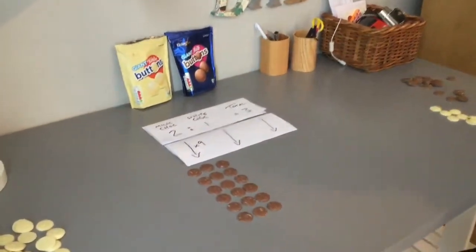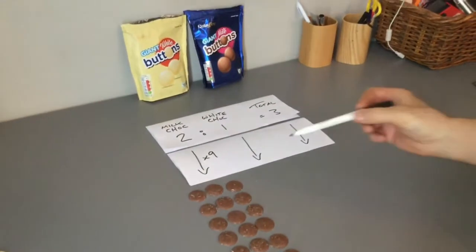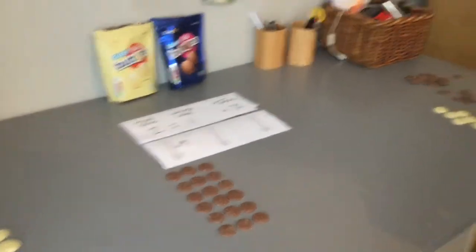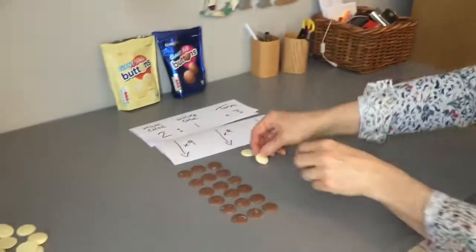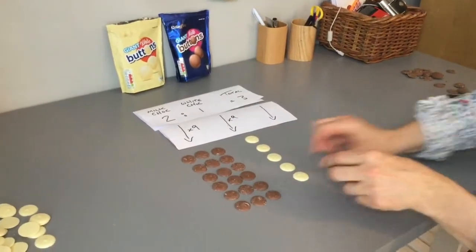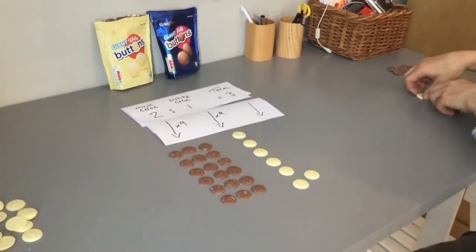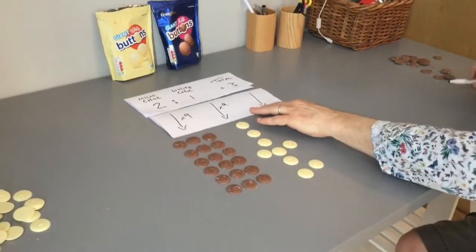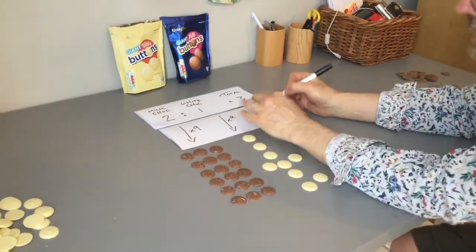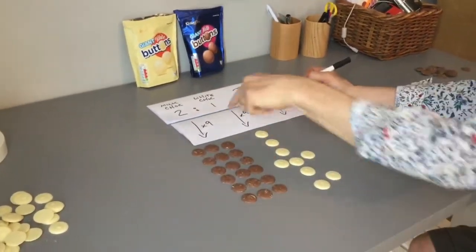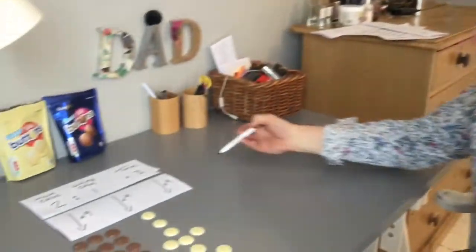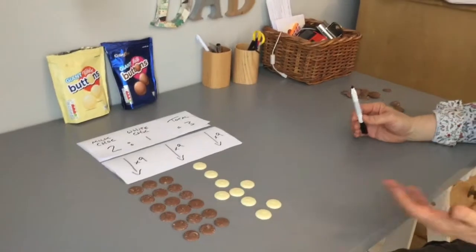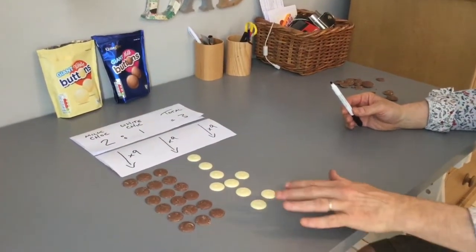Now, if we wanted to find the number of white chocolate buttons, again, we'd have to use the same multiplier there. So we would multiply 1 times 9, and we would have 9 white chocolate buttons. There you go. So, again, with the total, you just have to multiply it by 9, because you had to go from 2 to 18, which was multiplying by 9 on that side. So we know that the total number of buttons altogether is 3 times 9, which is 27. And we can prove that by adding 18 buttons to 9 buttons, which equals altogether 27 chocolate buttons.